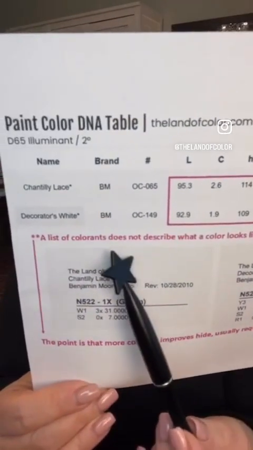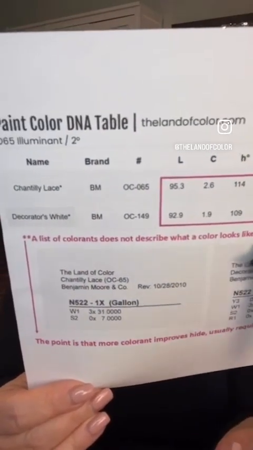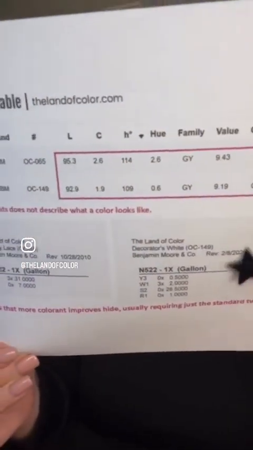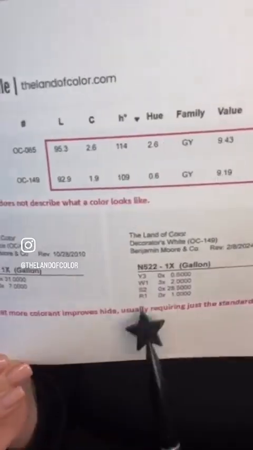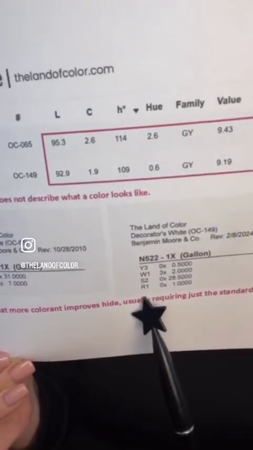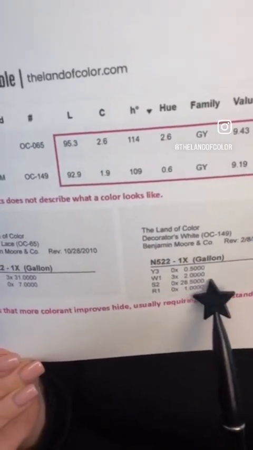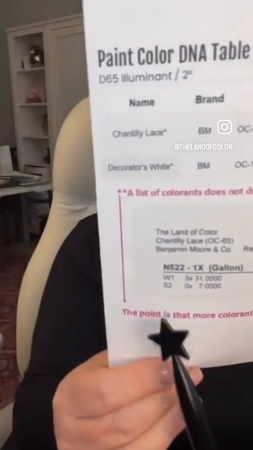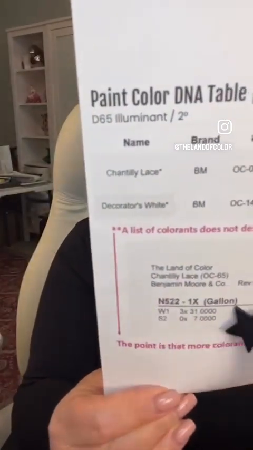So a list of colorants, again, they don't describe what a color looks like, but more colorants, like this Decorator's White, can be indicative of better hide, which means you need fewer coats. So this is Decorator's White with more colorant in it compared to Chantilly Lace with fewer colorants in it.